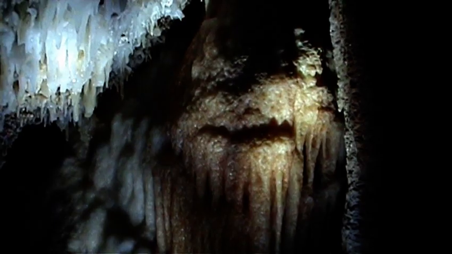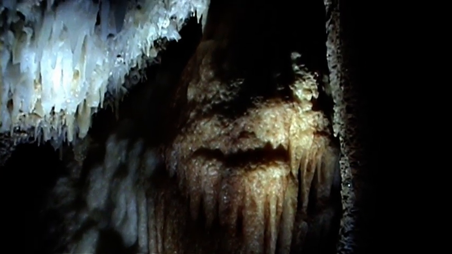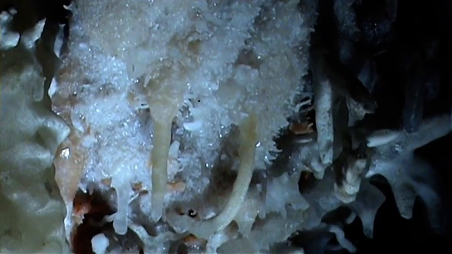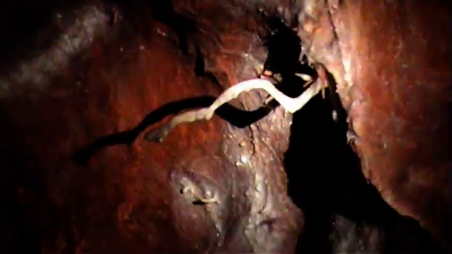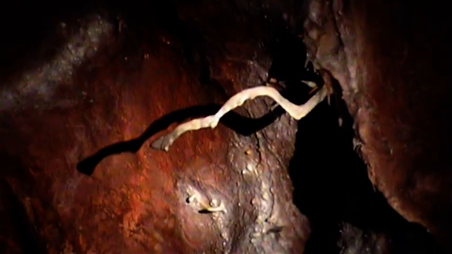How are speleothems produced? Well, it starts at the surface. Rainwater passes through soil and becomes slightly acid. The acid water dissolves limestone, calcium carbonate. Water dripping from the cave ceiling deposits calcite crystals, which over millions of years form speleothems.